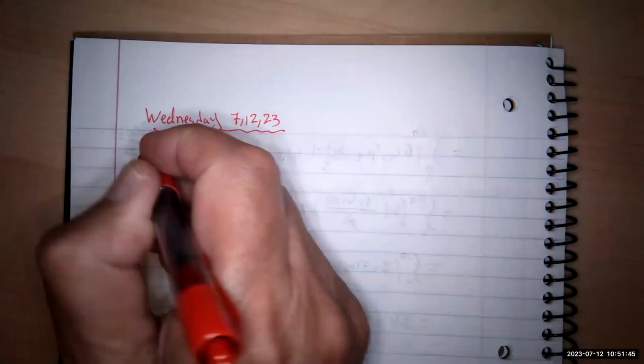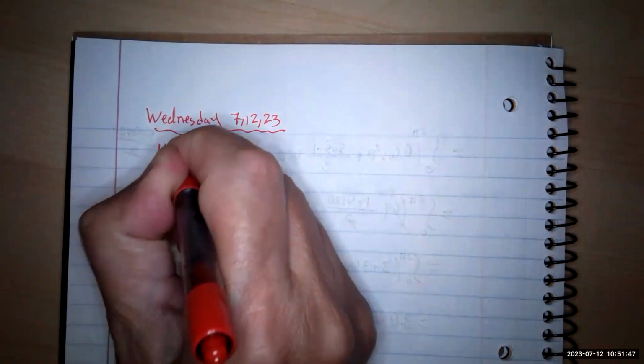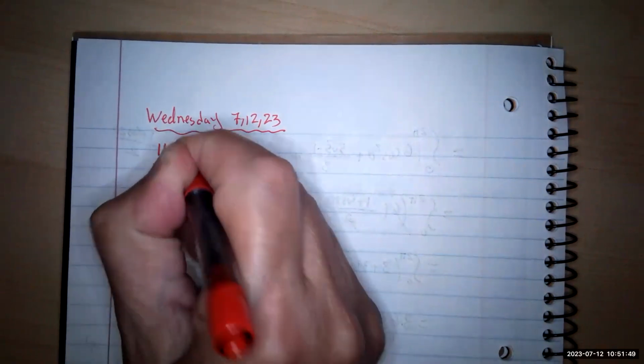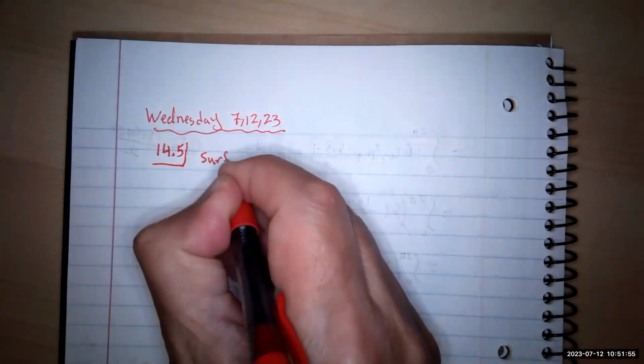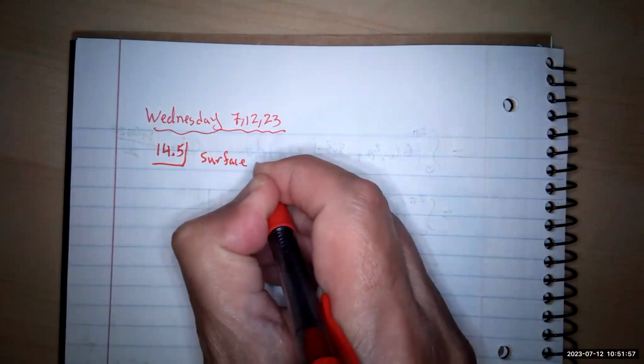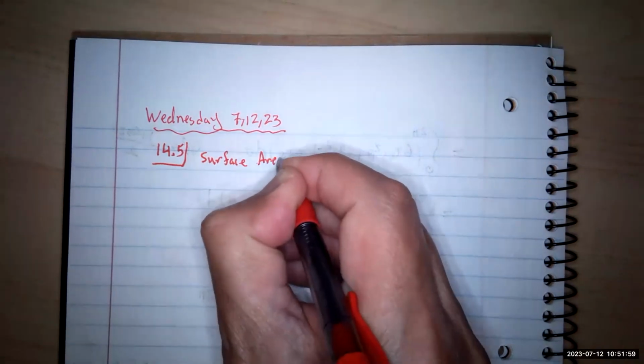5 is surface area. It's not an area problem. You may have the area of a region as we did it before, but this is the area of a surface. Okay, surface area.